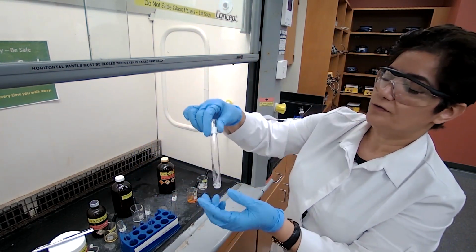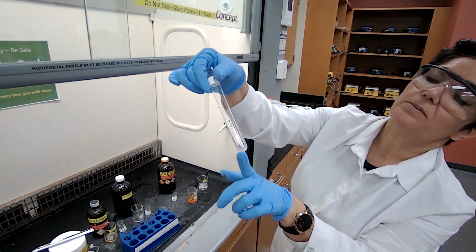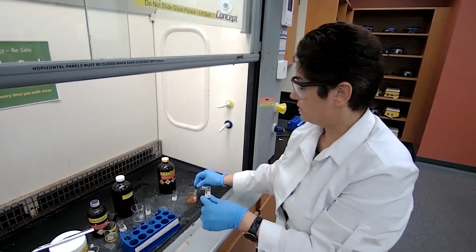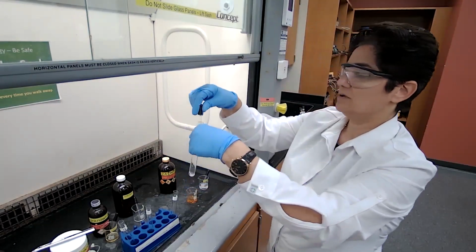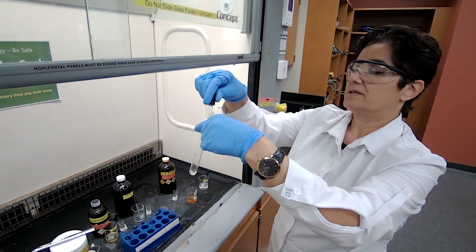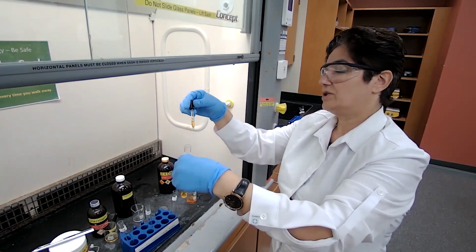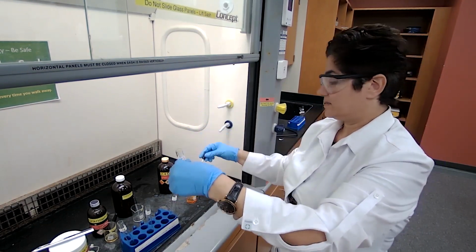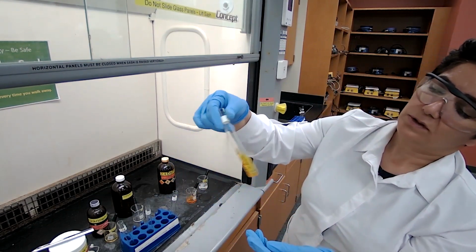Now, unknown 5. I have solid compound in ethanol, it is almost dissolved. So I'm going to add 1 milliliter of the 2,4-dinitrophenylhydrazine, and a formation of a precipitate means that it is an aldehyde or ketone.